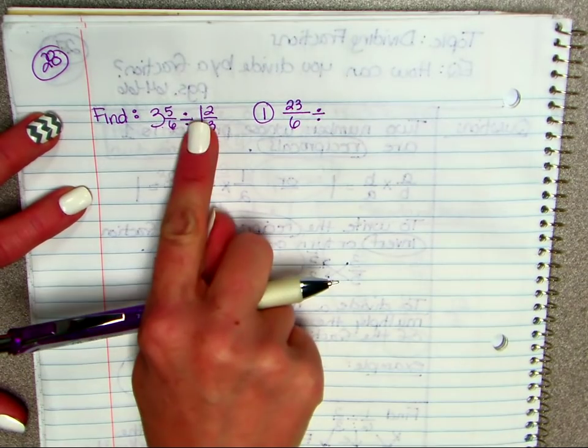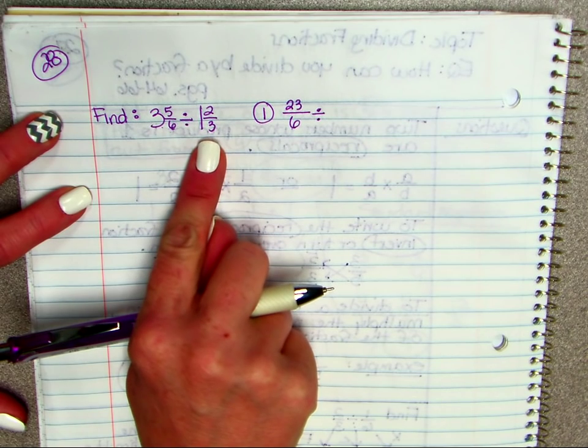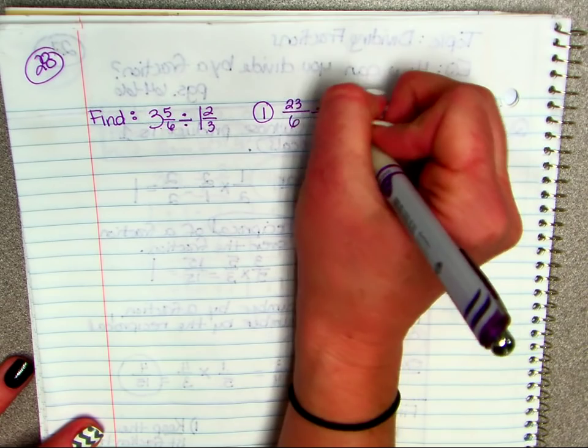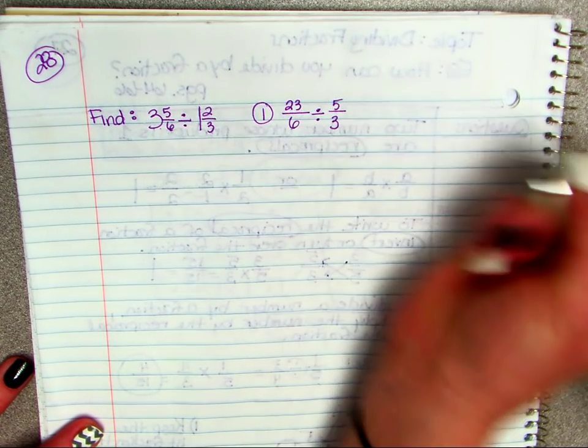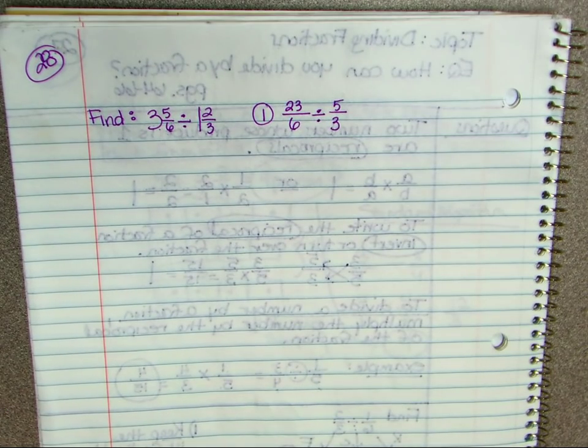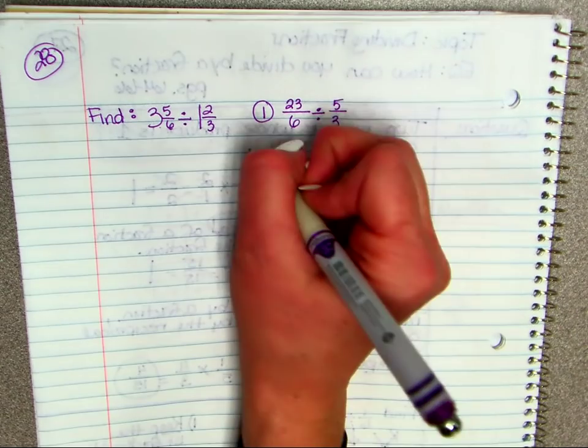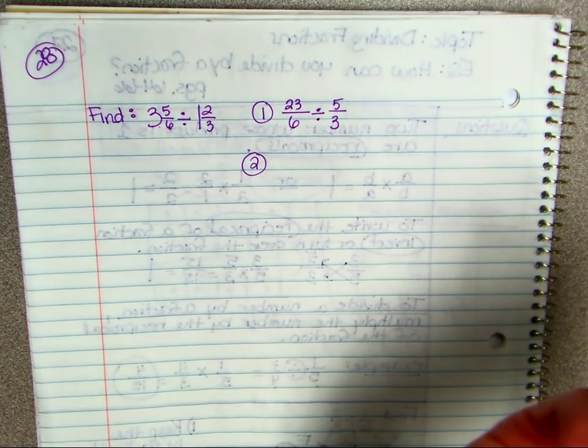Now we do the other one. We go 1 times 3, which is 3, plus the 2, which is 5. Keep your denominator the same. So now I have 23 over 6 divided by 5 over 3. That's the first step. Step 2, you're going to do keep, change, flip.